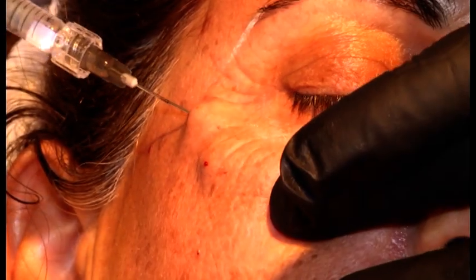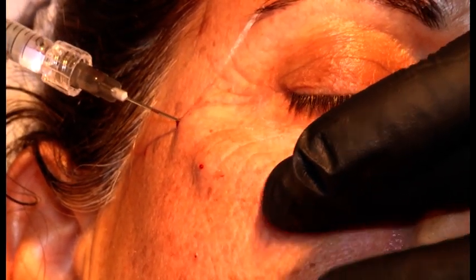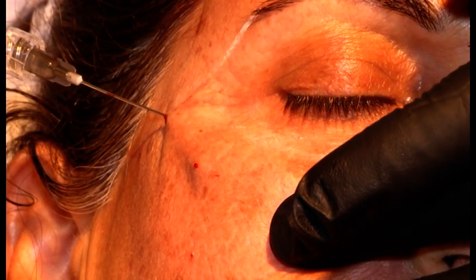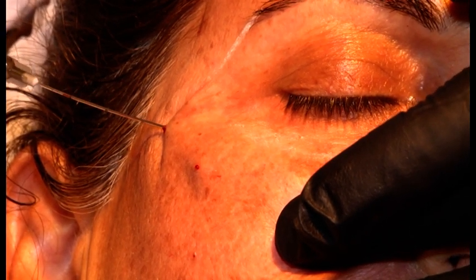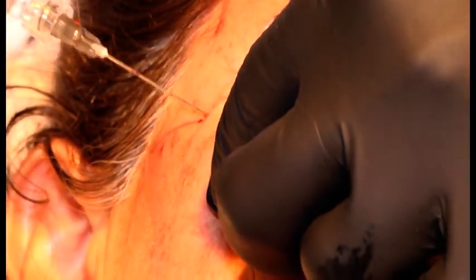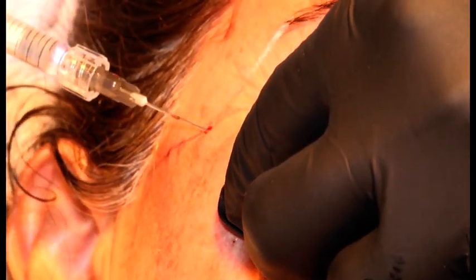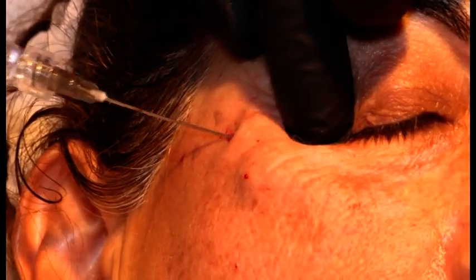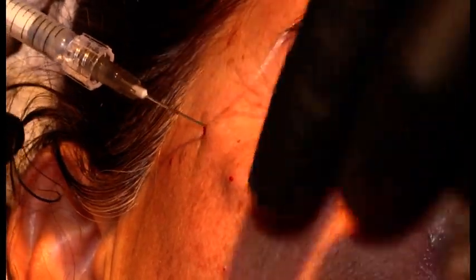Check tip location. It's over here. Start to inject. About 0.1. And then again, rock and roll.